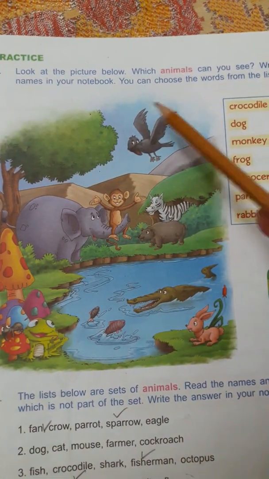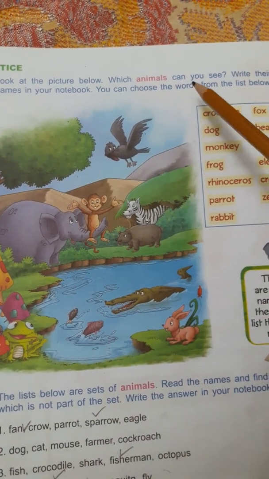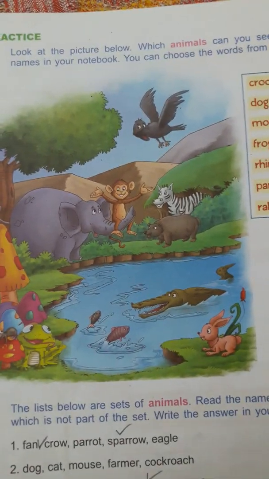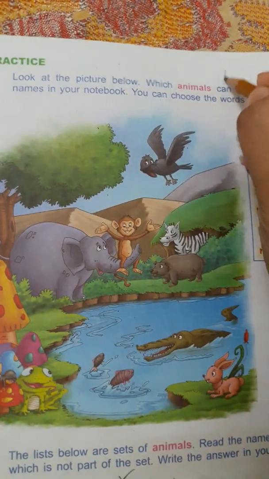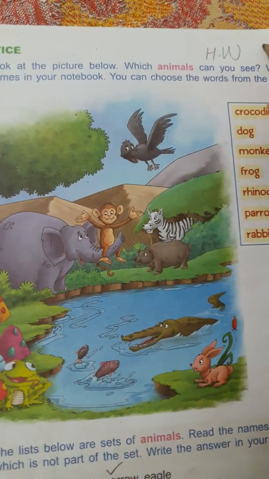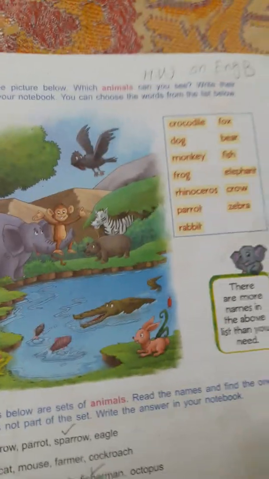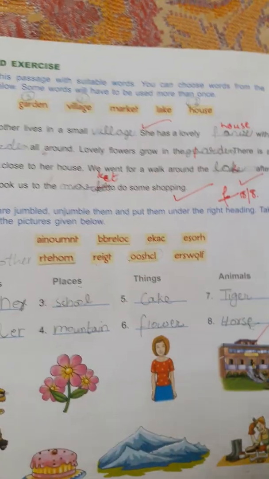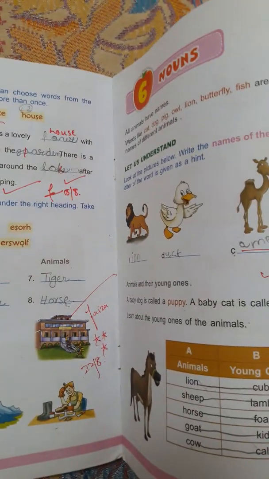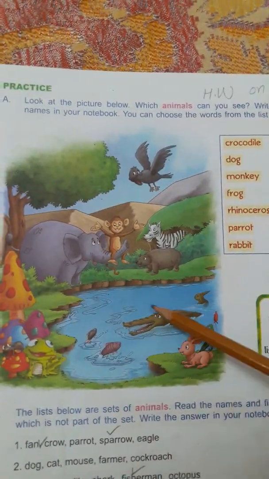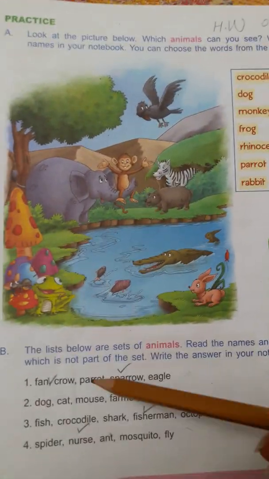Look at the picture below. Which animal can you see? Write their names in your notebook. This is your HW on English. B. Write animal names in your notebook. Write lesson number, topic, nouns, and then do this exercise. Write practice, mention page number, and write animal names.